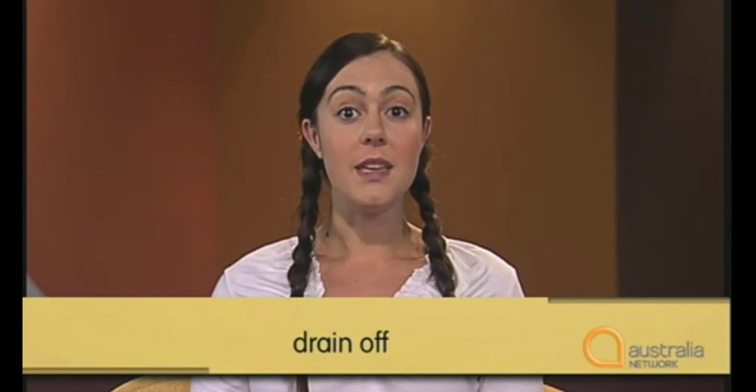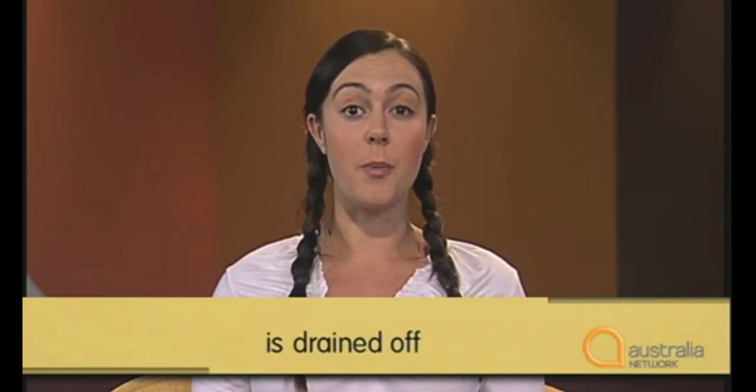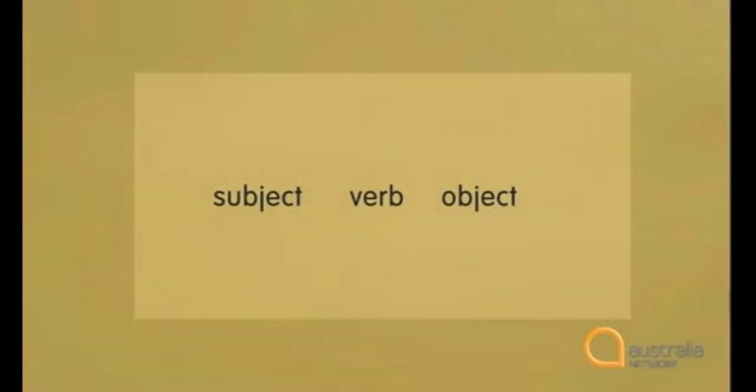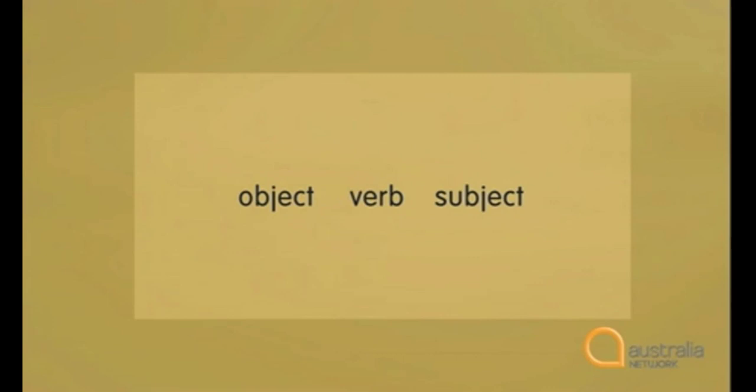The verb is drain off. In a passive sentence, we'd say is drained off, the past participle with the present tense form of to be. To form the passive, we also need to change the sentence around. Most English sentences use the active form. That's subject, verb, object. But in the passive, sentences begin with the object of the verb.